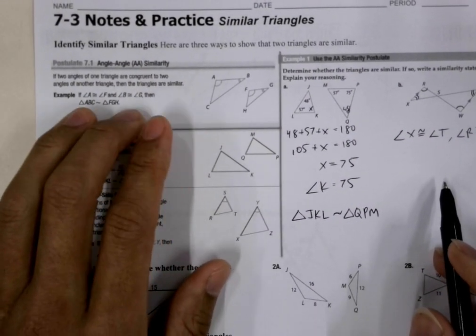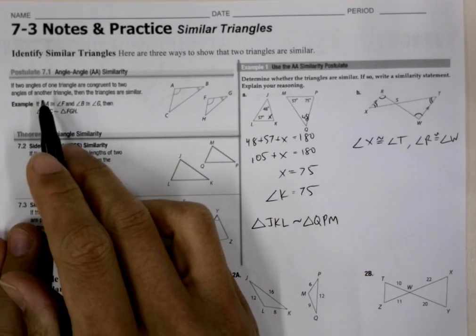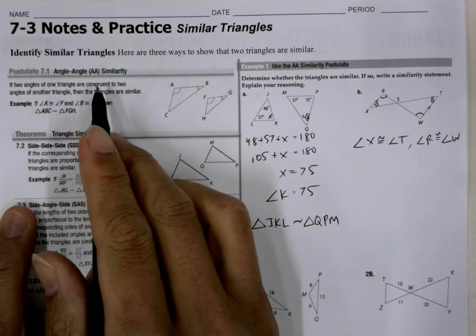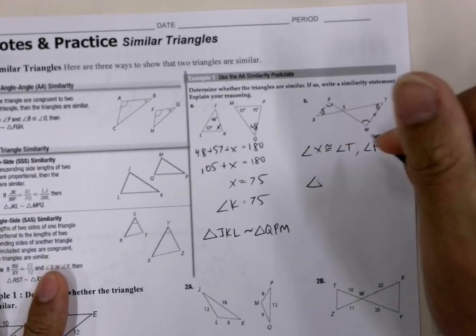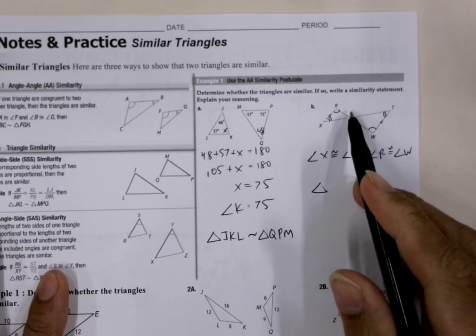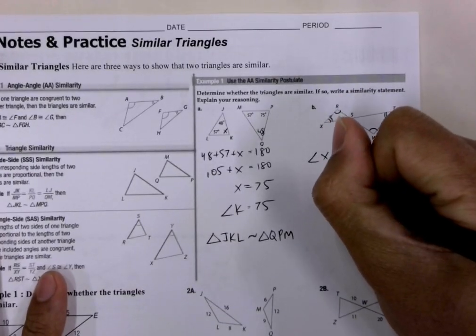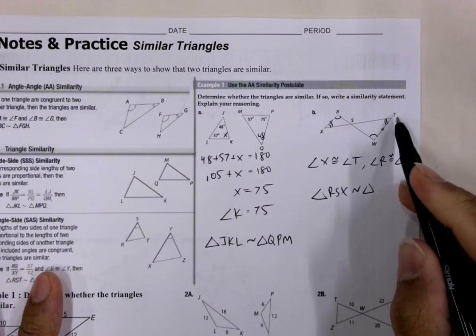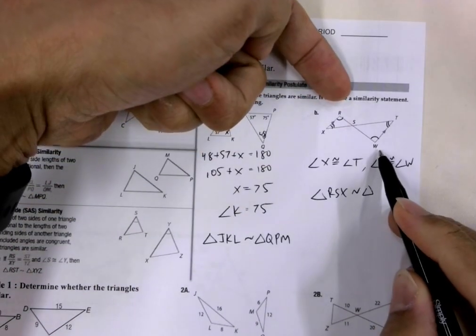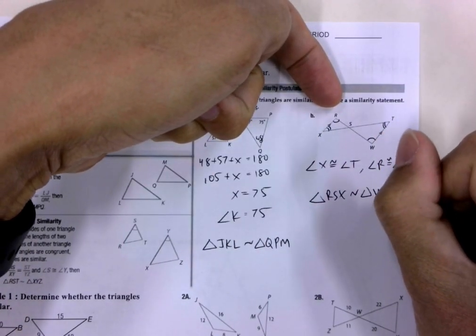So since we have two angles congruent via angle-angle similarity, we could say that triangle is similar to triangle. So now again, the order matters, so we're going to say RSX is similar to triangle W, right? Because W and R are the congruent angles, so it's WST.